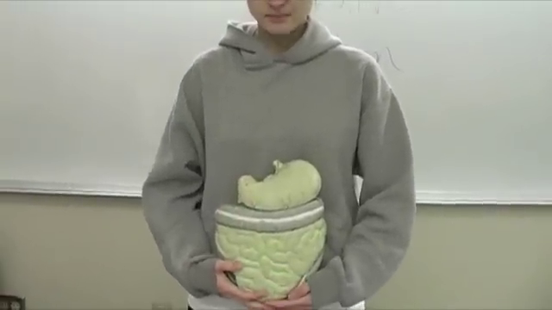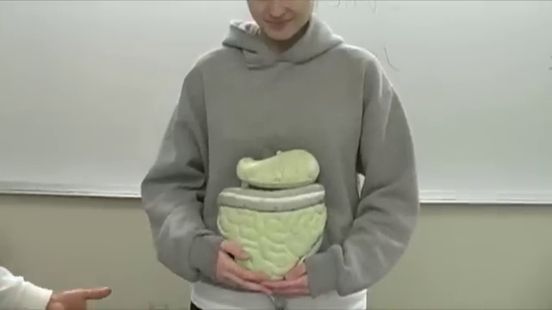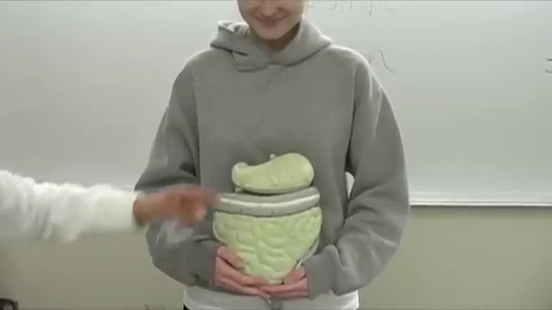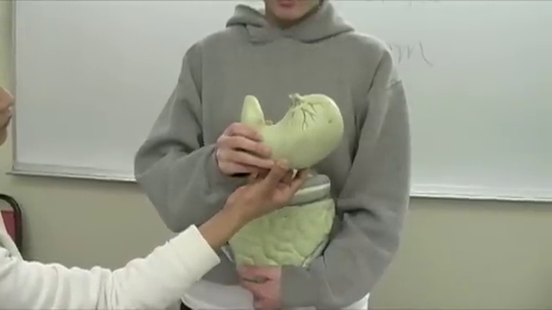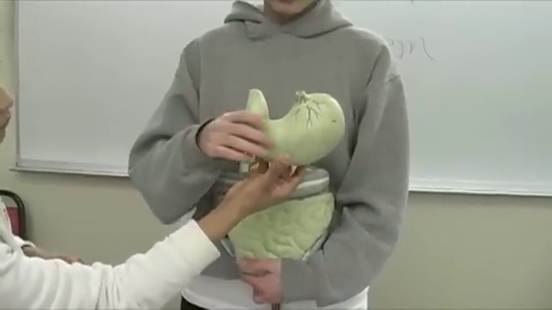The greater omentum? From the stomach into the duodenum is the pyloric sphincter.